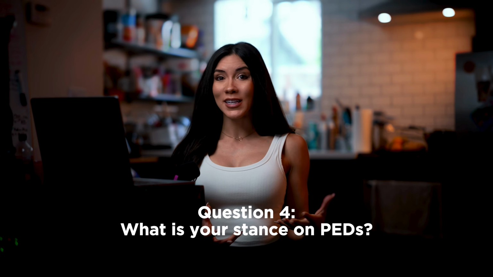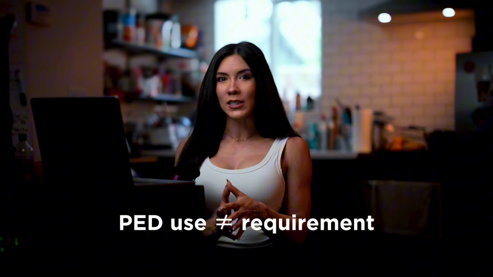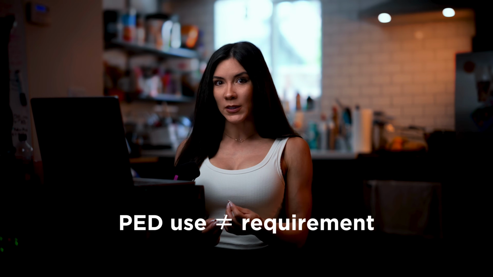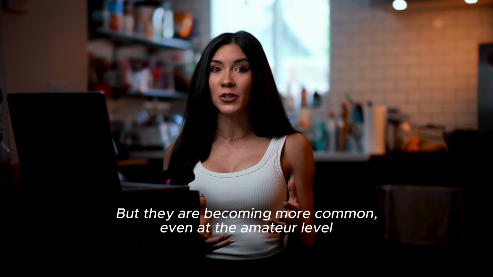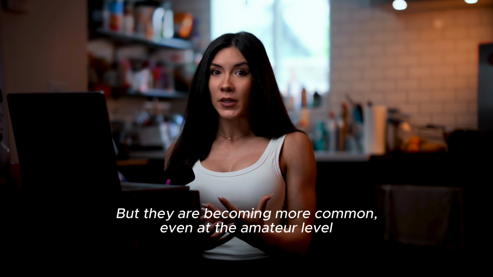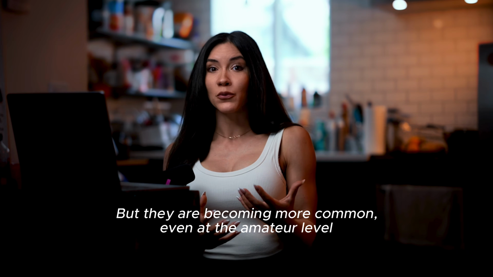Now, the fourth question is, what is your stance on PEDs? Are you open to the idea that in order to get to the top of your division, you might need to use PEDs once, if not several times? And let me just be clear. Competing in bikini does not mean that you're also signing up to use enhancements. But I'm going to be honest, there are a lot of amateur first-time competitors who are using so many PEDs at such irresponsible doses just to perform relatively well.